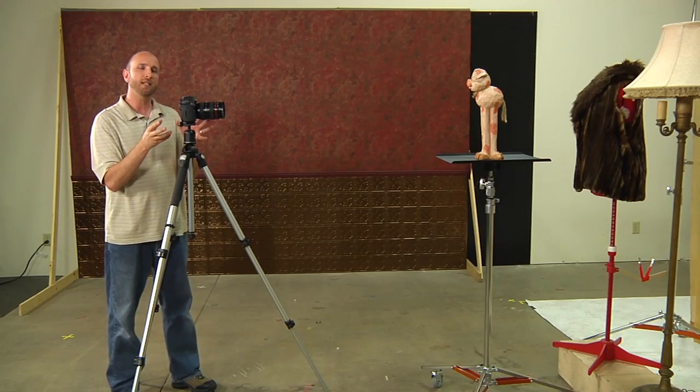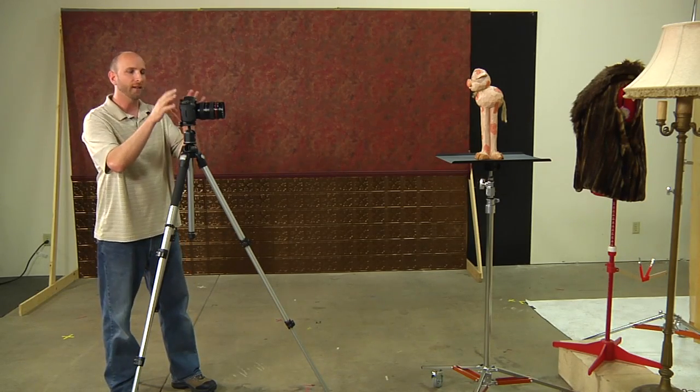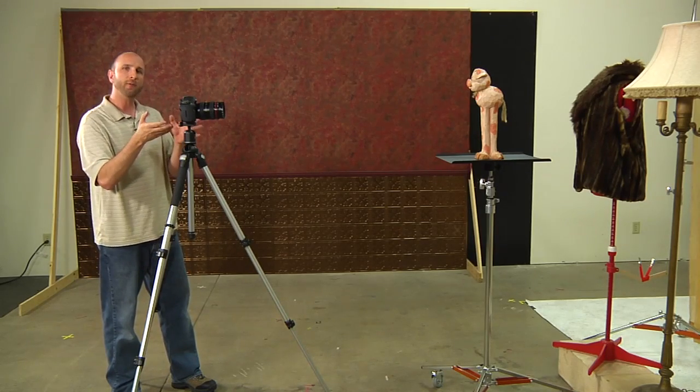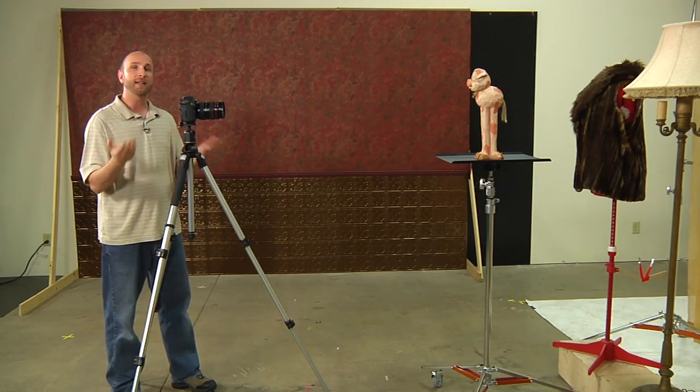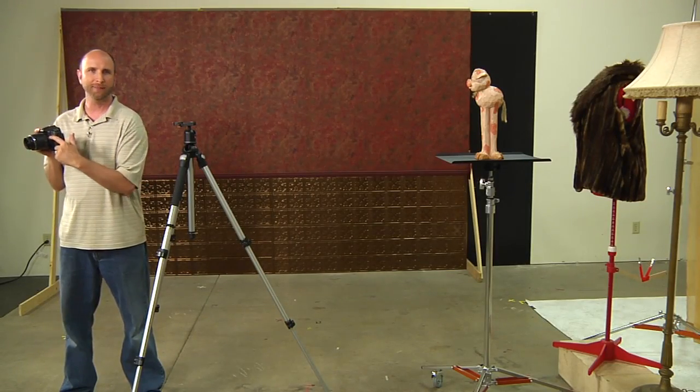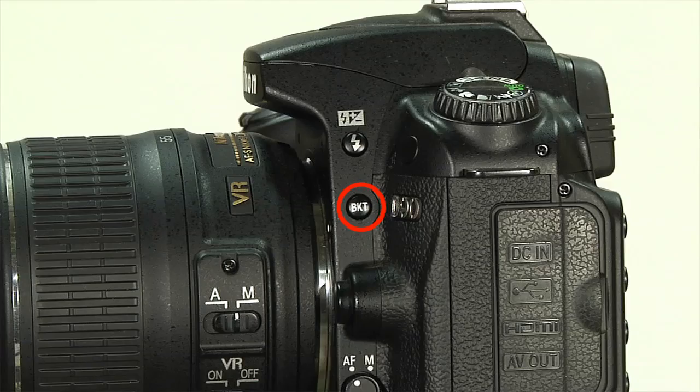And so that's how you do the exposure bracketing on a Canon, and specific to your camera, make sure you look at your user manual. Let's look how we do that exact same thing on a Nikon. Now the Nikon is a little bit different. Most Nikons have a bracketing button on the side, and it works a little bit differently.